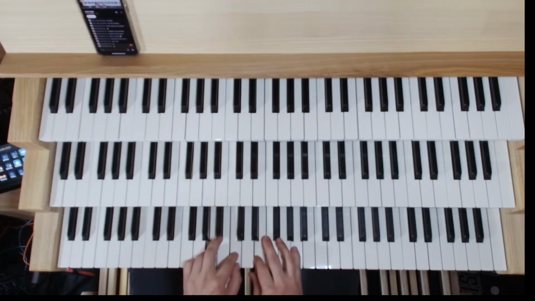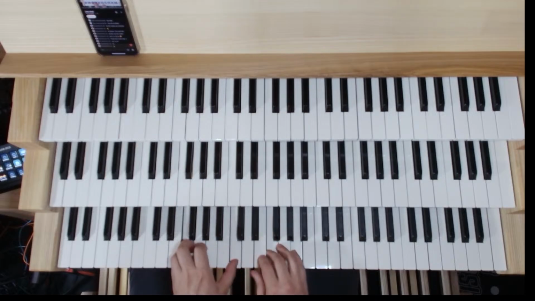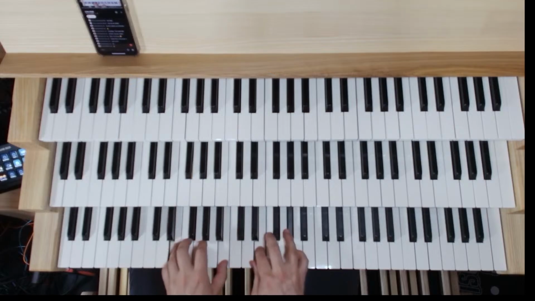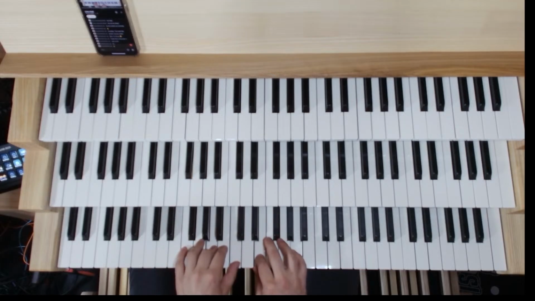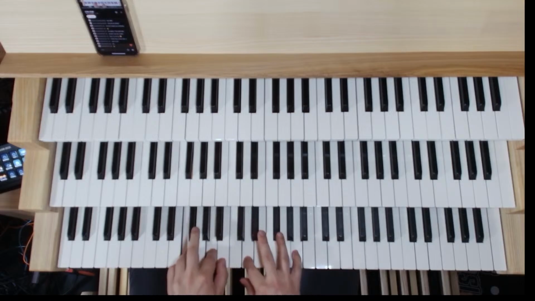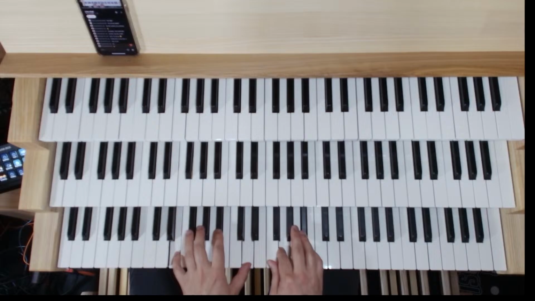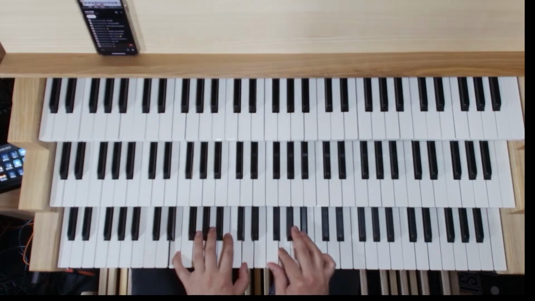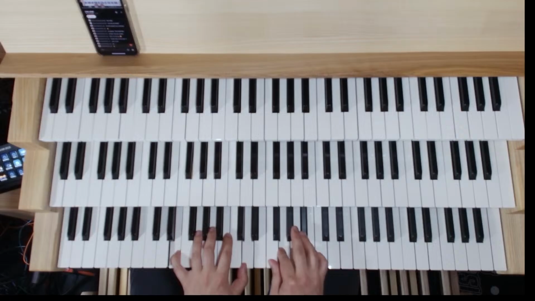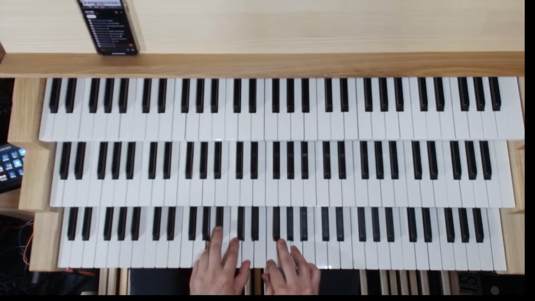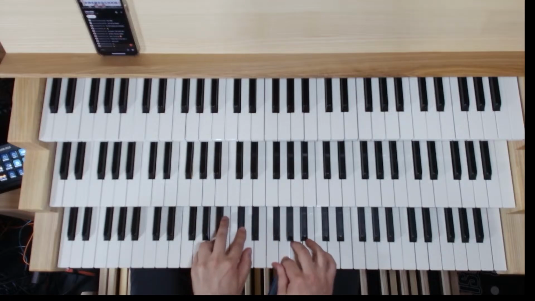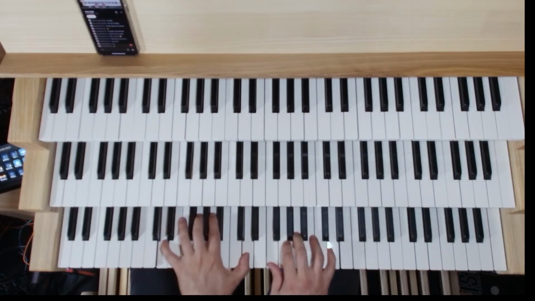One more time. Tonic 6 chord, second scale degree 7th chord, potential 6/4, dominant 7th chord, incomplete, and alright.